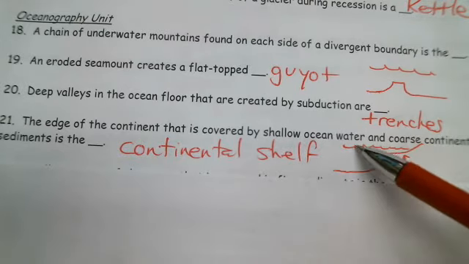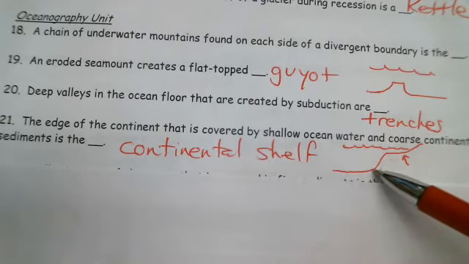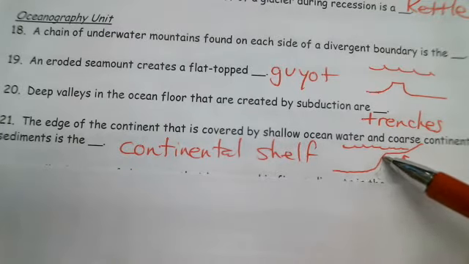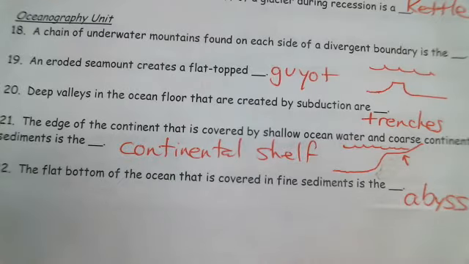Here we have a diagram of the ocean. At the very deepest part of the ocean, we have the abyssal plain, then we have the continental rise, and then this flat area that's relatively shallow in water. It is covered with water here. That is the continental shelf.